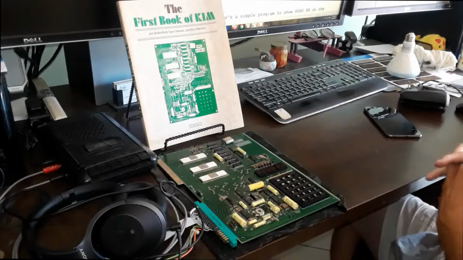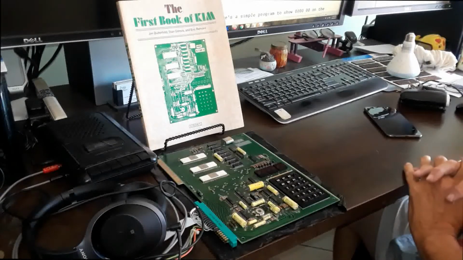In this episode we are going to load the mini program C from the first book of KIM. The mini program C will display the values that we program onto the 6 7-segment displays.